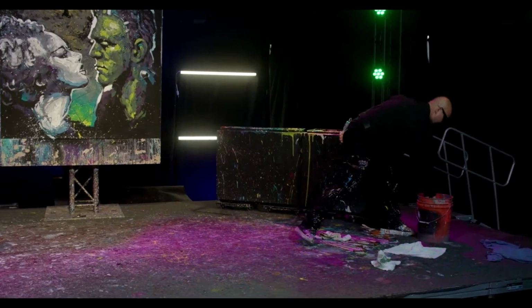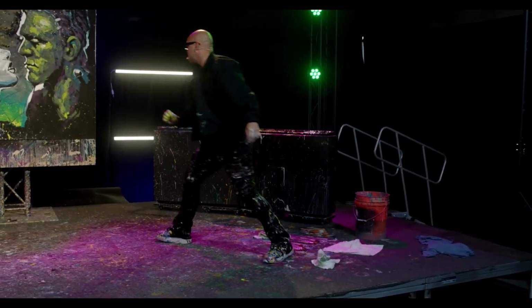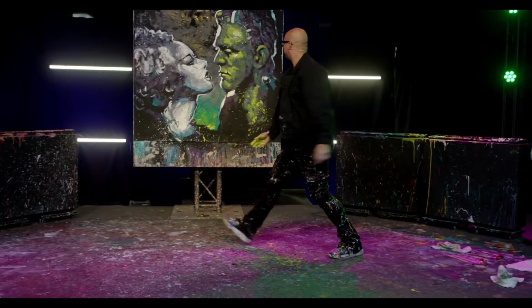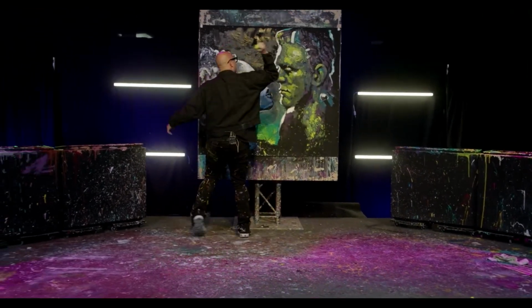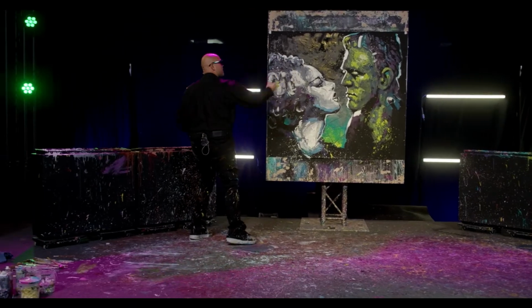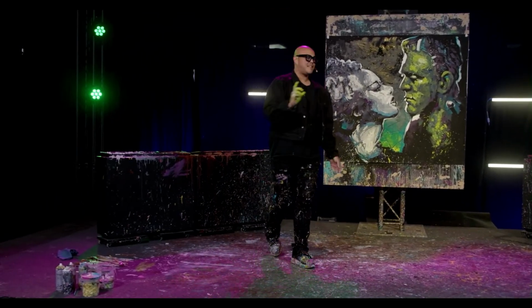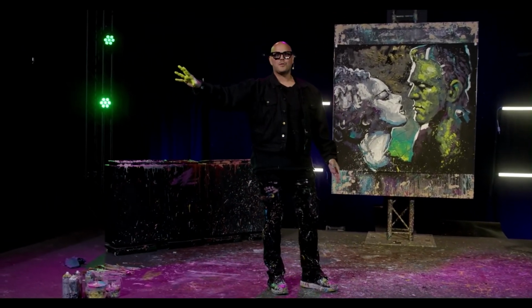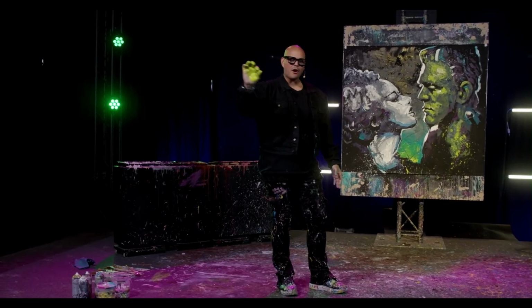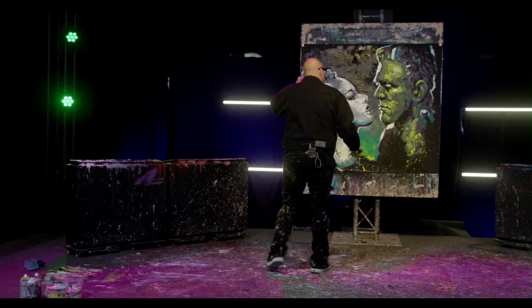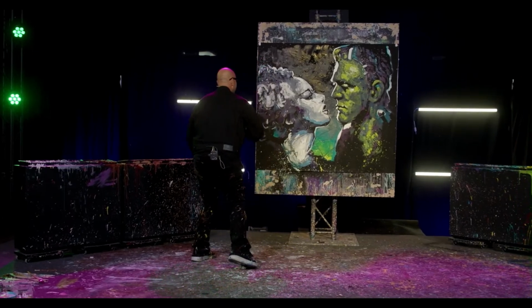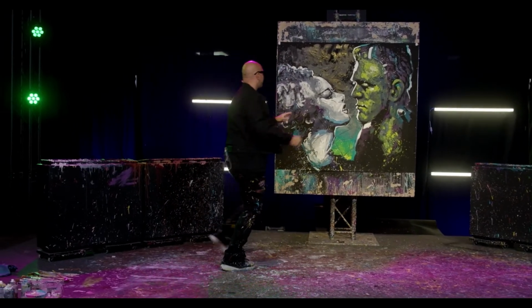Water it down so the paint flies. I used to not think that there was an art to throwing paint until I've been throwing paint for most of my career, and I realized there's sort of an art to it. A little bit of an art to it, but it's a fun art.